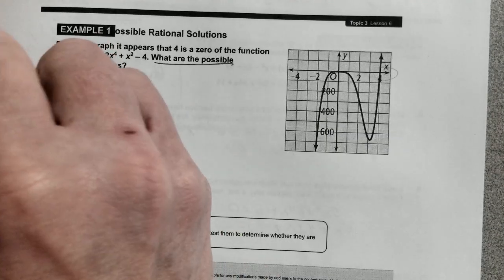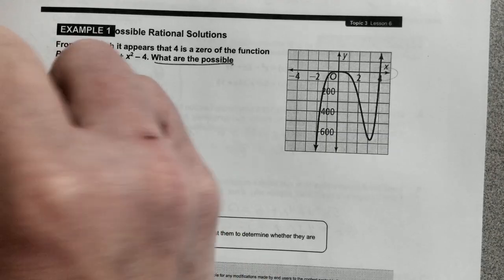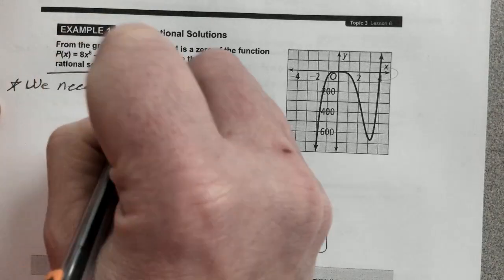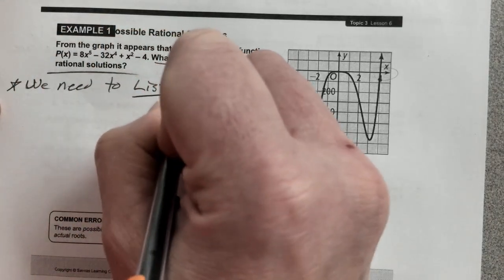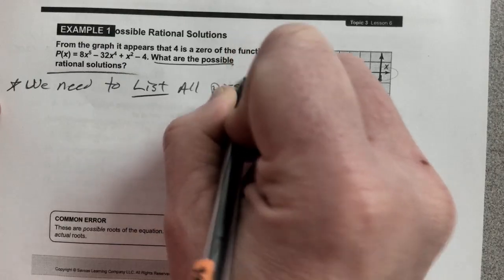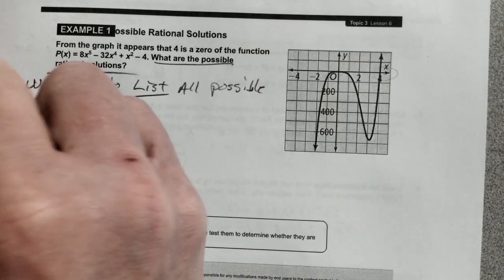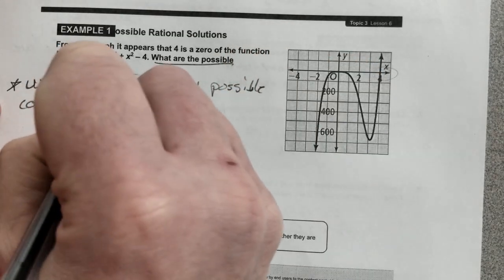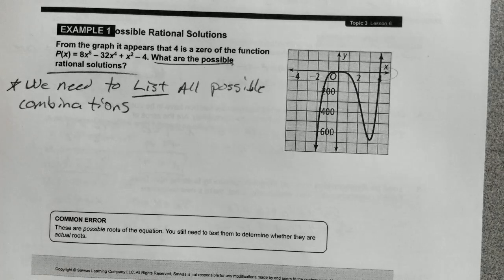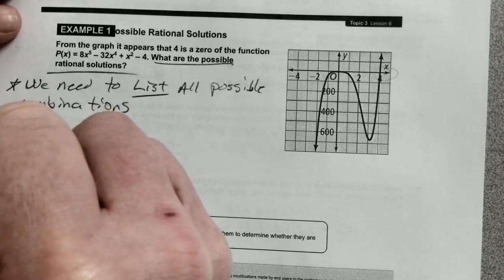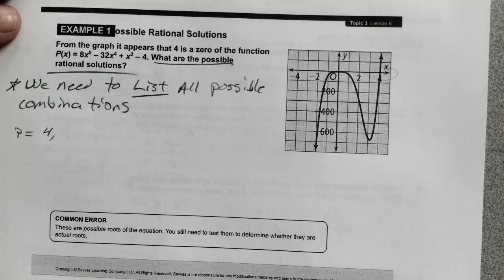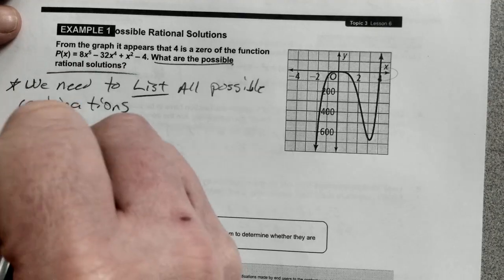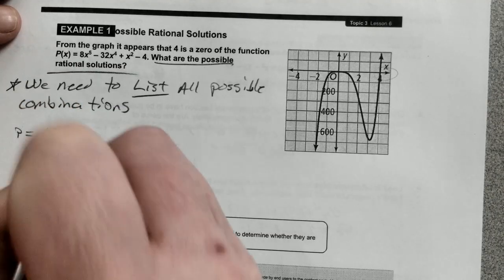So, P again is the constant. What is the constant for this function? 4. Good. What are all of the factors of 4? 4, 2, and 1. Good.